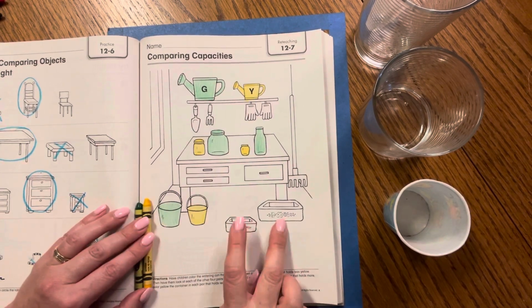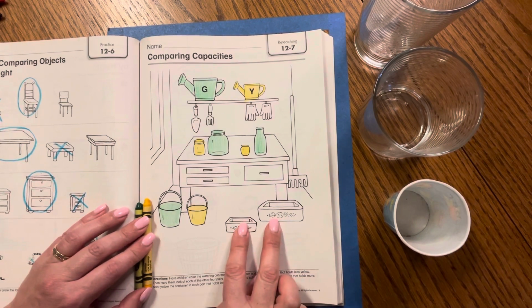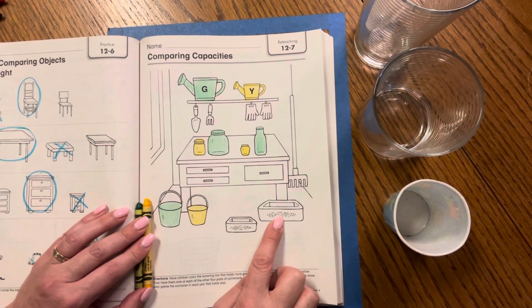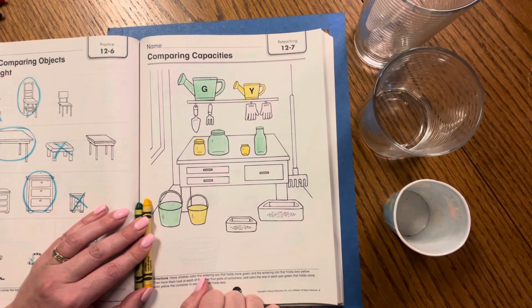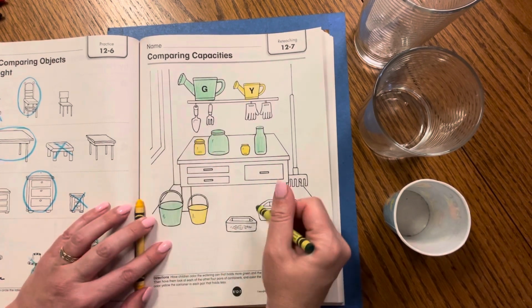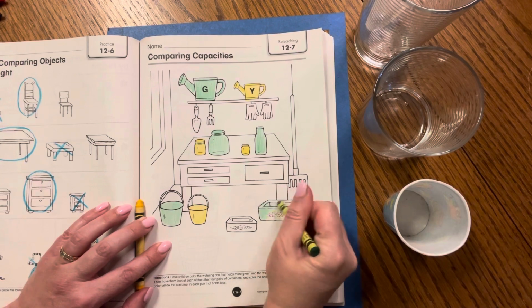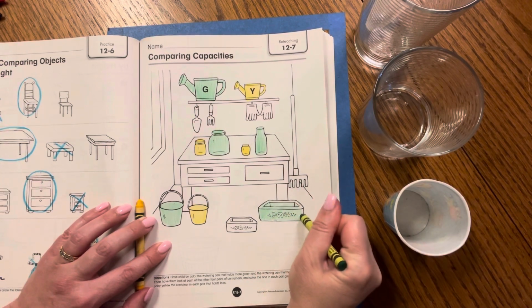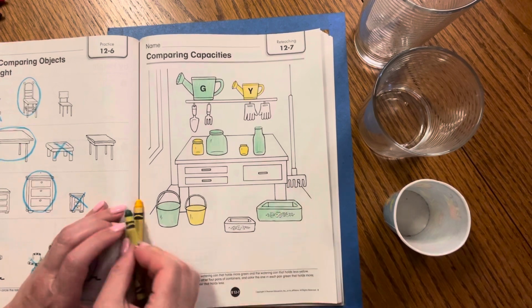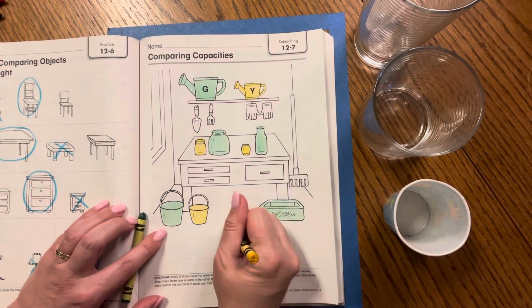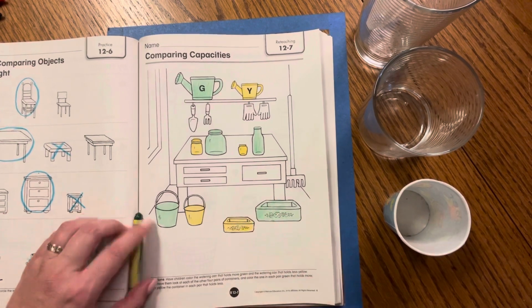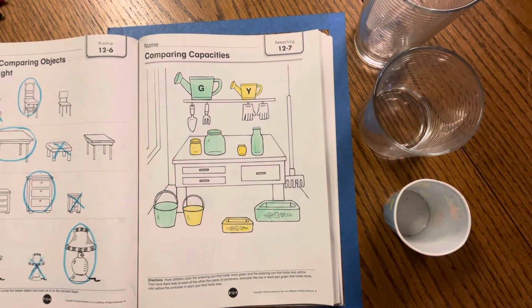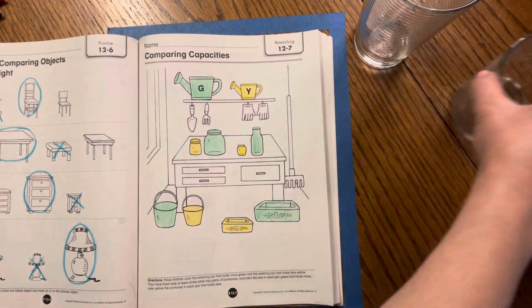And now let's look at these planter boxes. These planter boxes hold soil so that you could plant some seeds. Which planter box could hold the most soil? The small or the large planter box? That's right, the large planter box could hold the most soil. It has a greater capacity. And the smaller planter box would hold the least amount of soil. It has less capacity. Great job, friends. Excellent. Let's go ahead and turn the page.